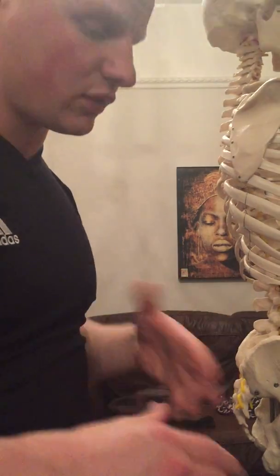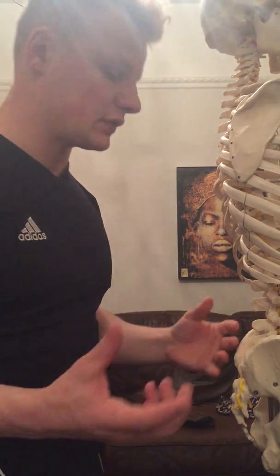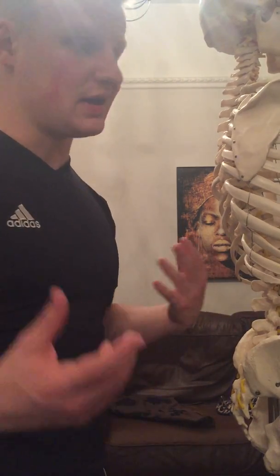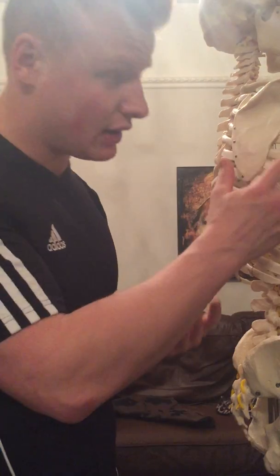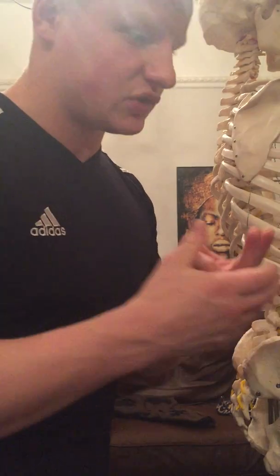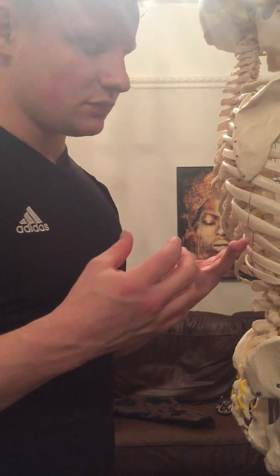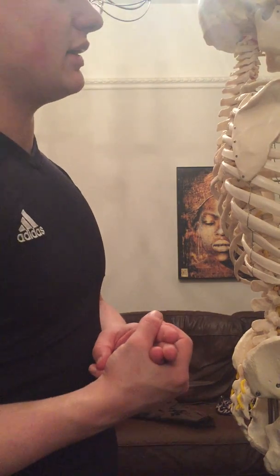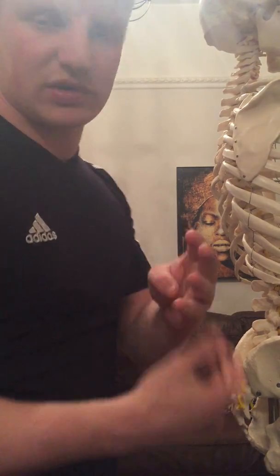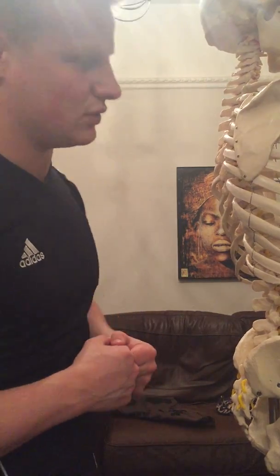Teres minor is one of the four muscle bellies that form the rotator cuff. The four are the teres minor, subscapularis, infraspinatus, and supraspinatus. That's the four that make your rotator cuff.